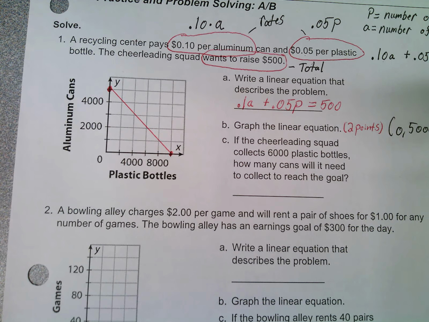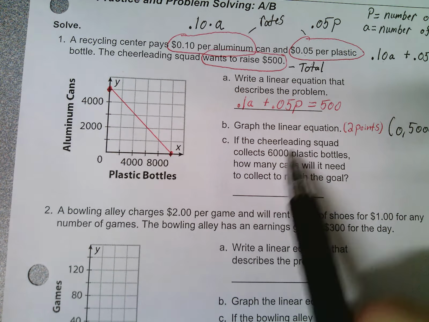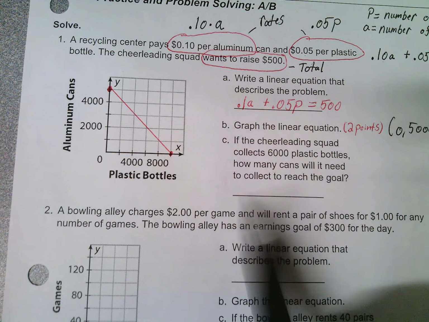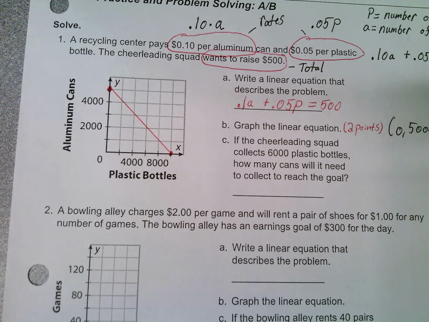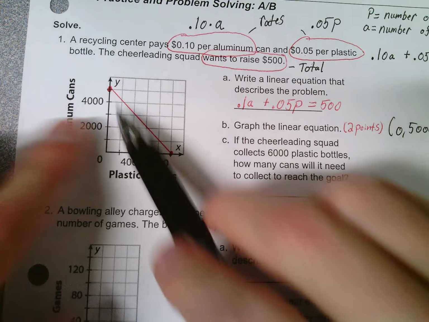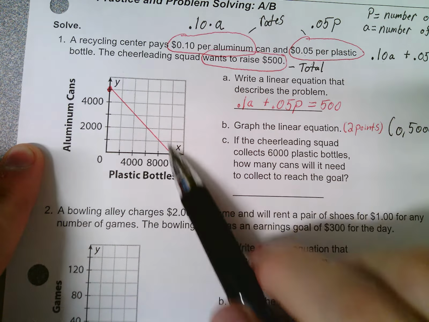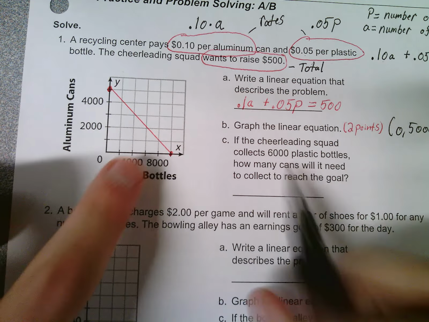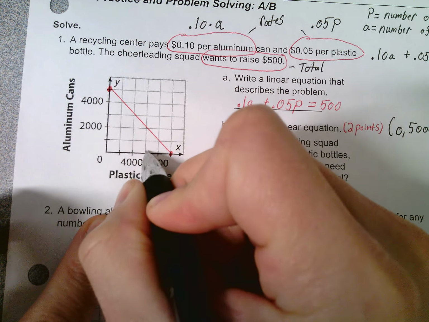We want to answer part C here. And part C says, if the cheerleading squad collects 6,000 plastic bottles, how many cans will it need to collect to reach the goal? And remember, all of these points on this line will get us to our goal of raising $500. So if I sell 6,000 plastic bottles, that's right here.